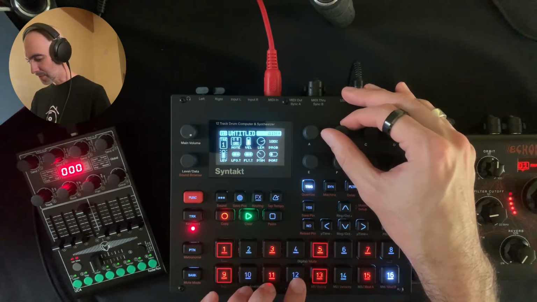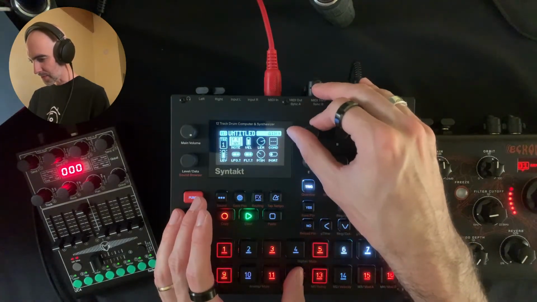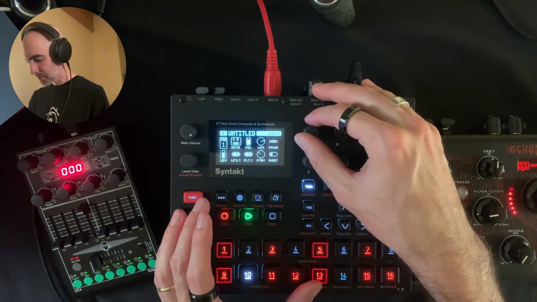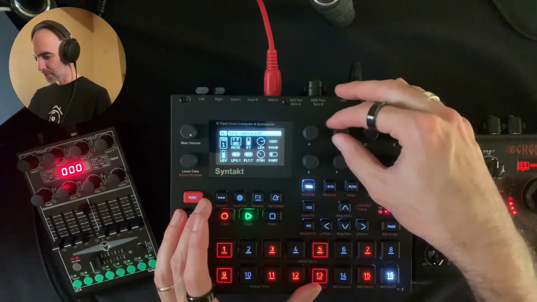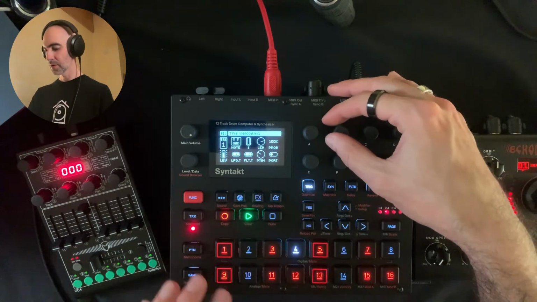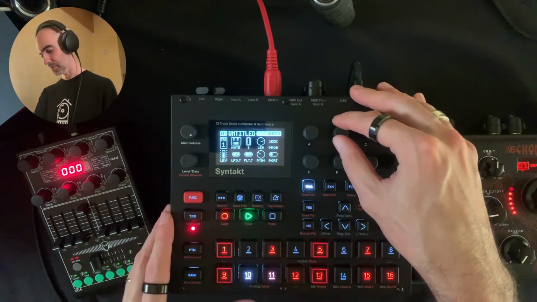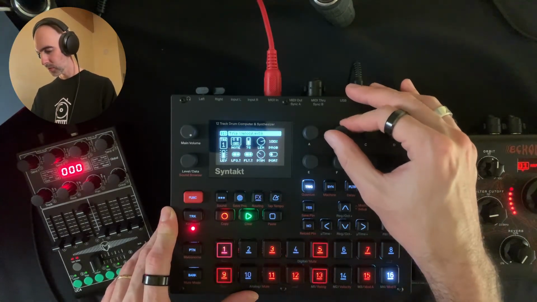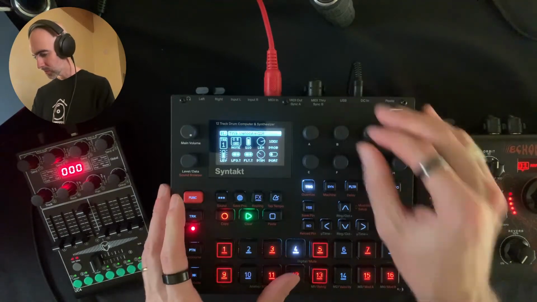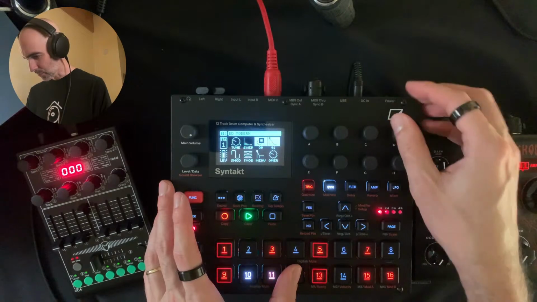So for instance, if we add this one with a higher pitch, if I lower the velocity, I won't hear it, though it will choke this sound anyway. And then we can also add more parameter locks.